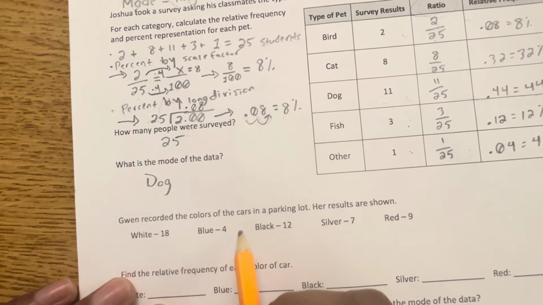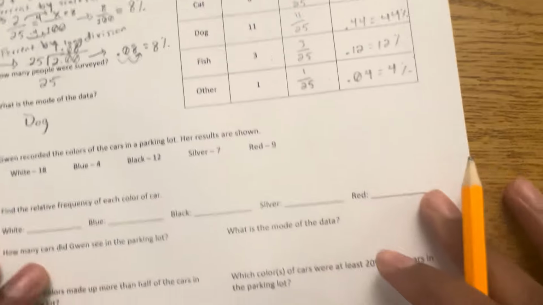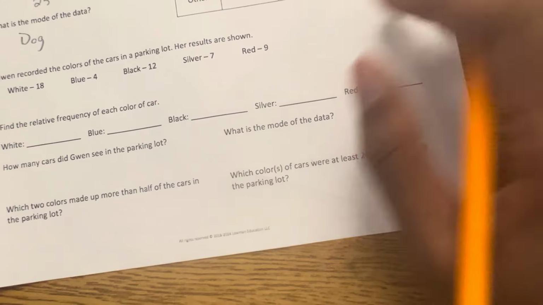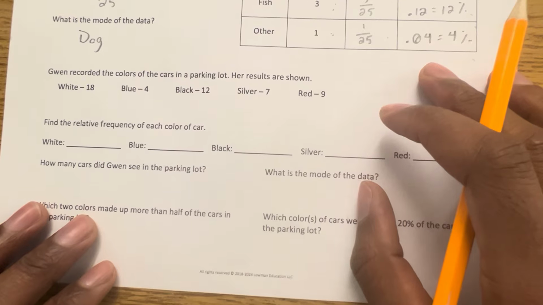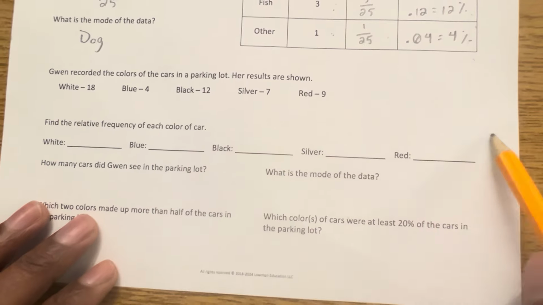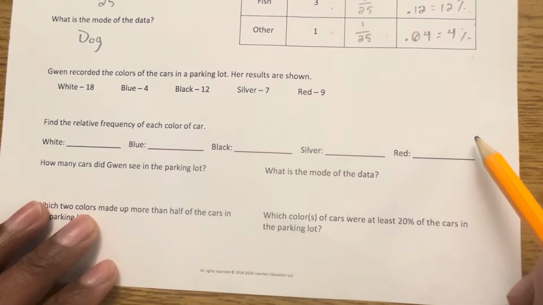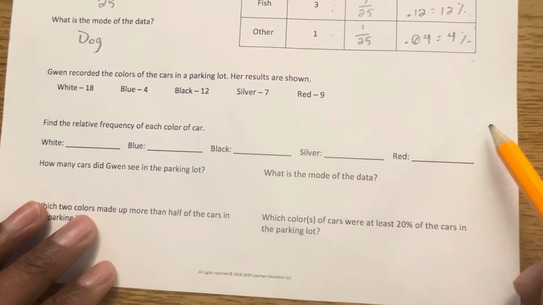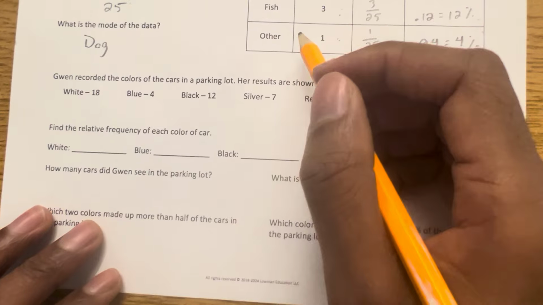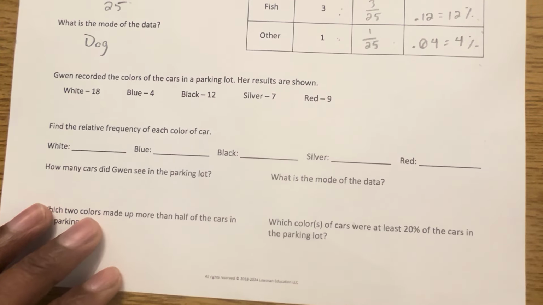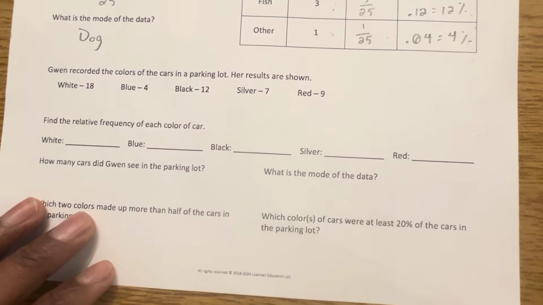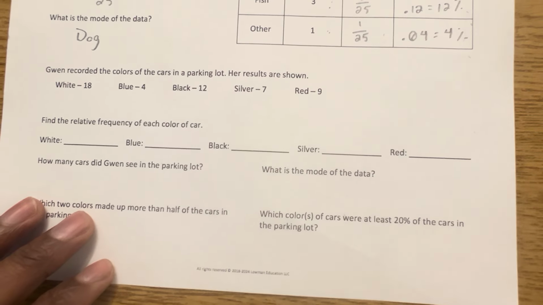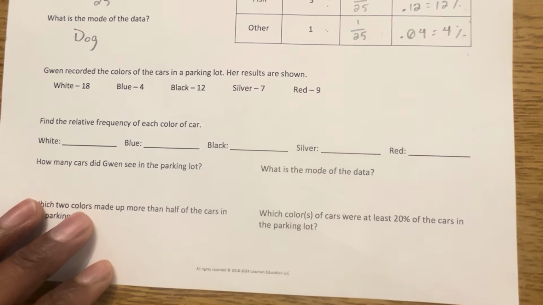Go ahead and record the colors of the cars. This is a whole different problem. Okay. Gwen recorded the colors of the cars in a parking lot. Her results are shown. White 18, blue 4, black 12, silver 7, red 9. Our very first step with all of these is just to write each value as a ratio over the total number of cars. And then we're going to convert that decimal or percent to find the relative frequency.